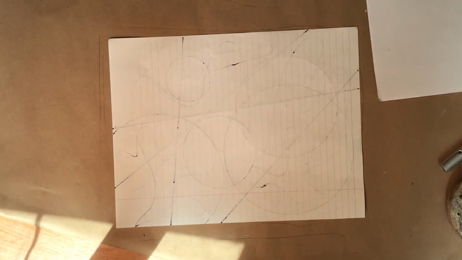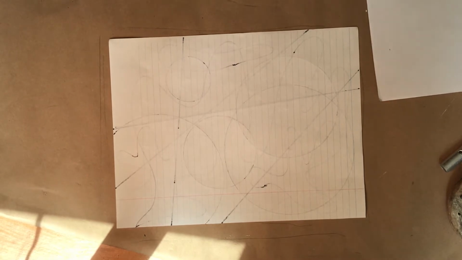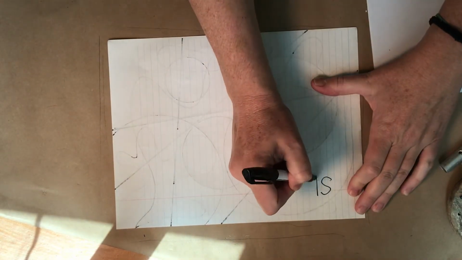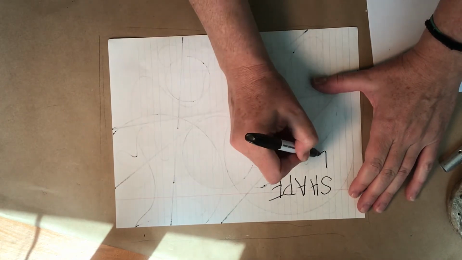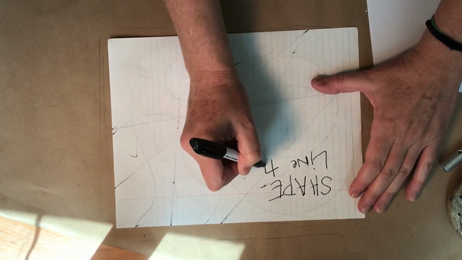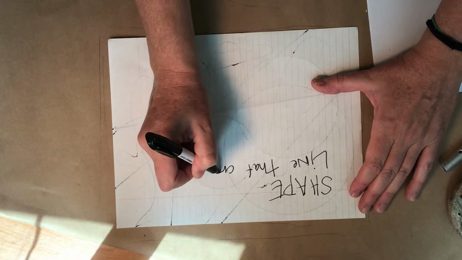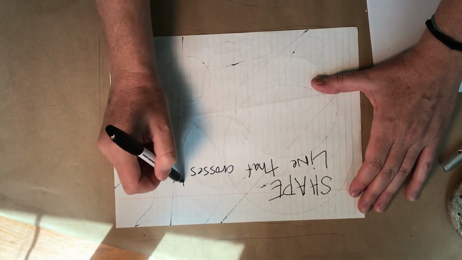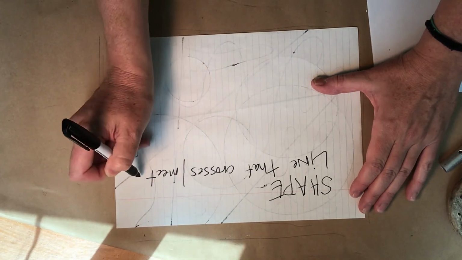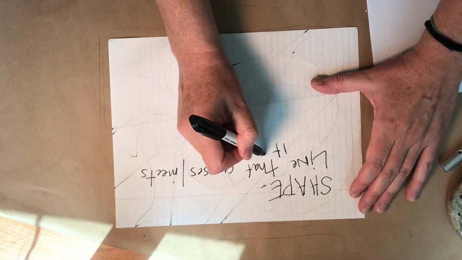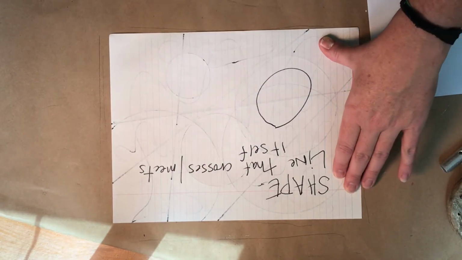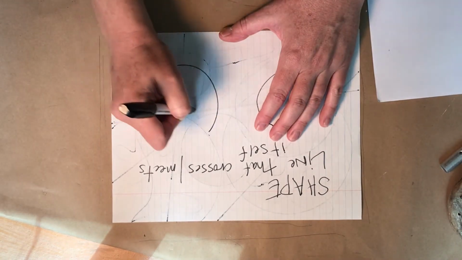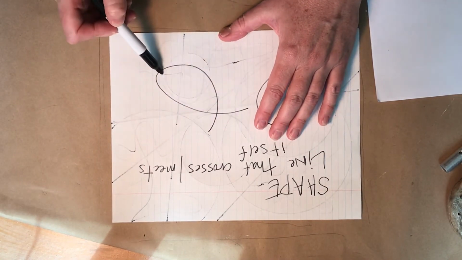Okay, so what you missed today is we started shape. Shape is defined by a line that crosses or meets itself. So you can have a shape, right, a circle is a shape, or you can have a shape when the line crosses itself, this is now a shape.